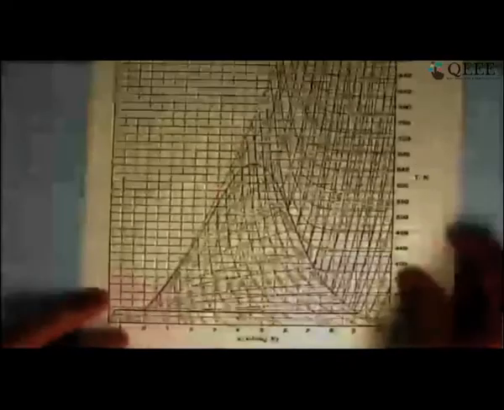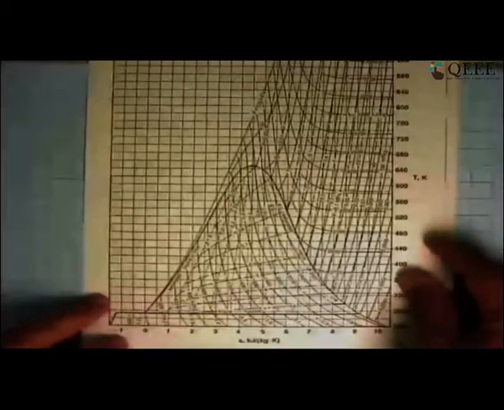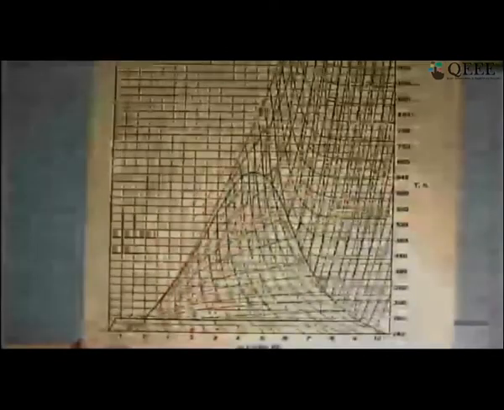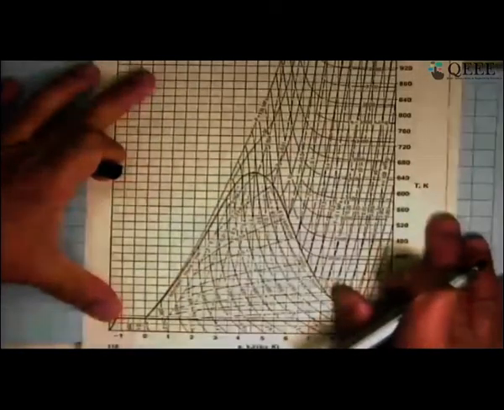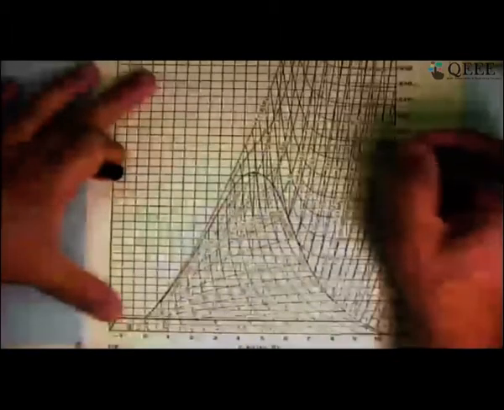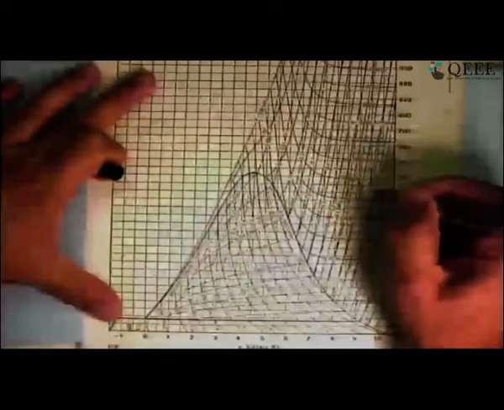And to look at that, we will quickly visit something we have learned in thermodynamics, and that is the TS diagram. Okay, and what we saw there is all types of convection heat transfer in the gas phase were lines that were going like this.